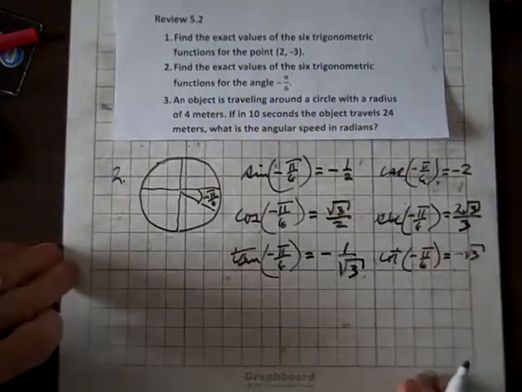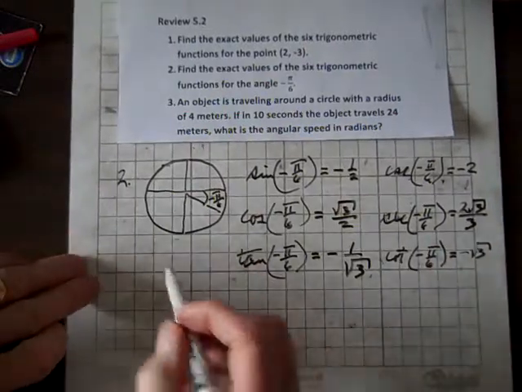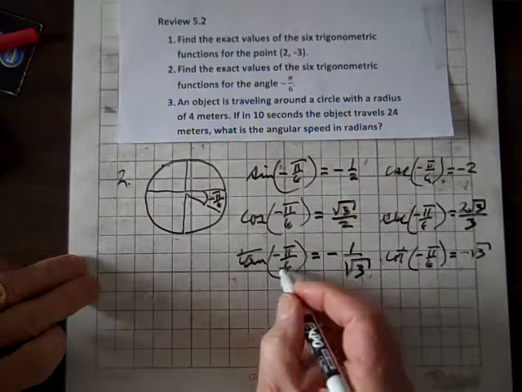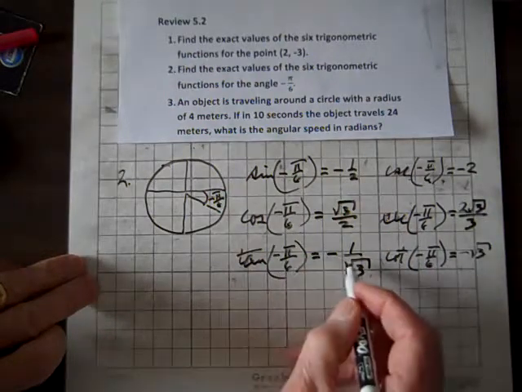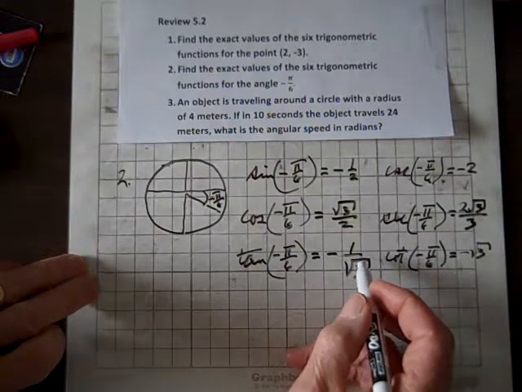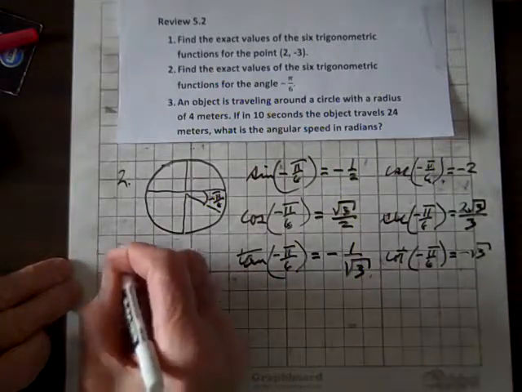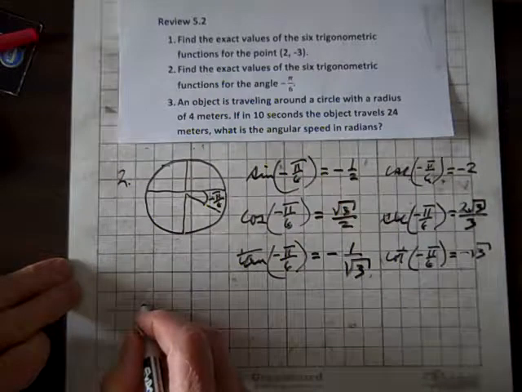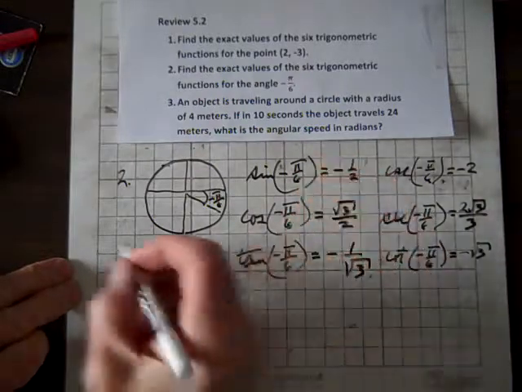Okay, now finally, let's cover two things. First of all, let's verify that the tangent of negative pi over 6 is negative 1 over root 3. So, you know, the tangent is the quotient of the sine over the cosine.